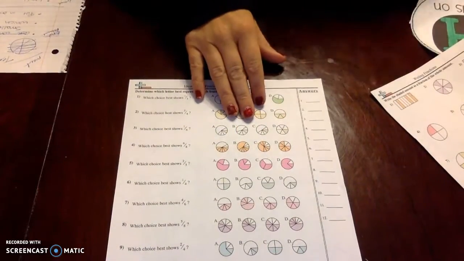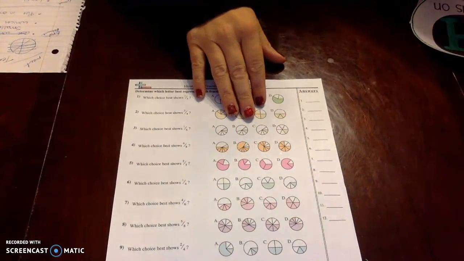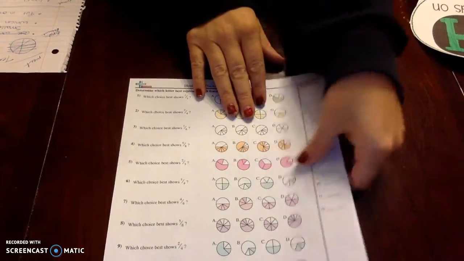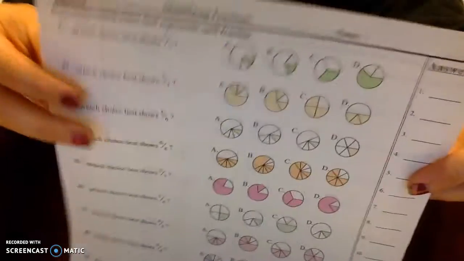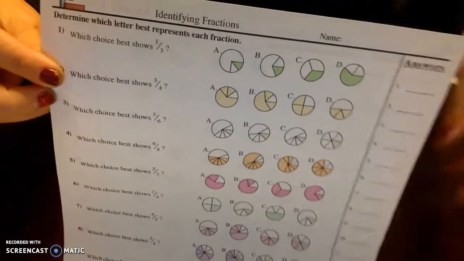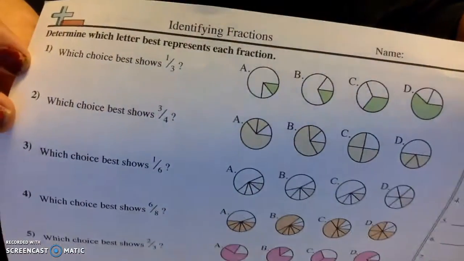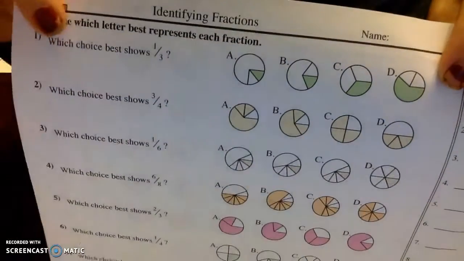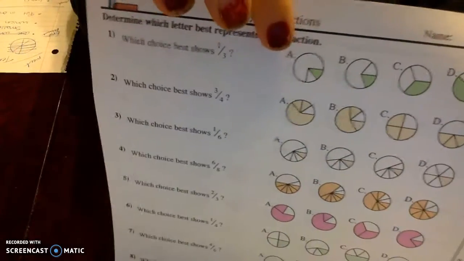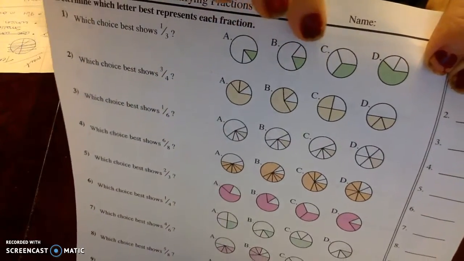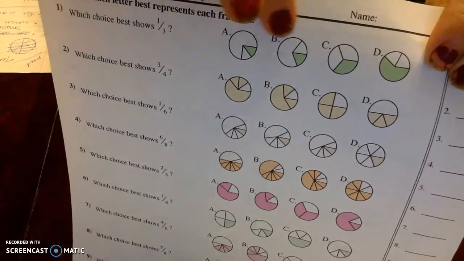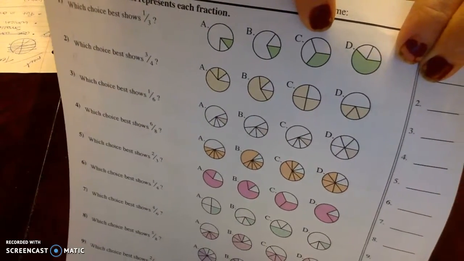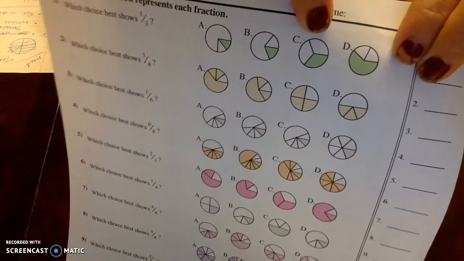Now, for those that have understood this concept and are more advanced, this is not only a reading one, but it's also a little tricky because it says which choice best shows 1/3. So if you look over here, you can show them, well, what's different? If you look, the correct answer is C, because it's all equal parts.